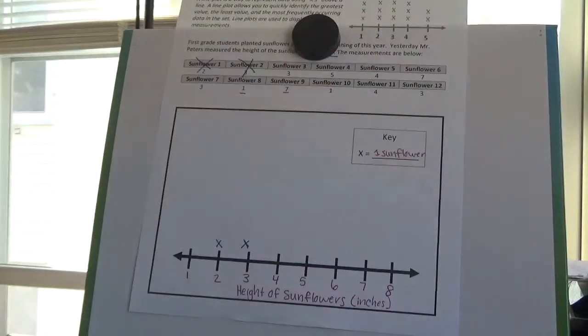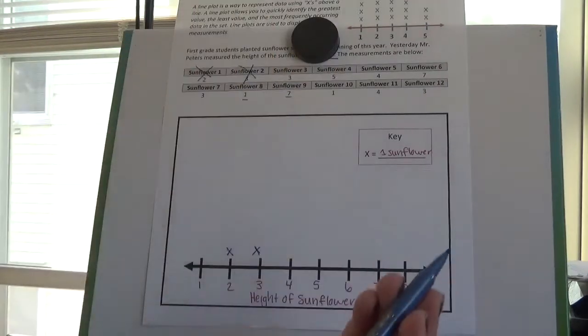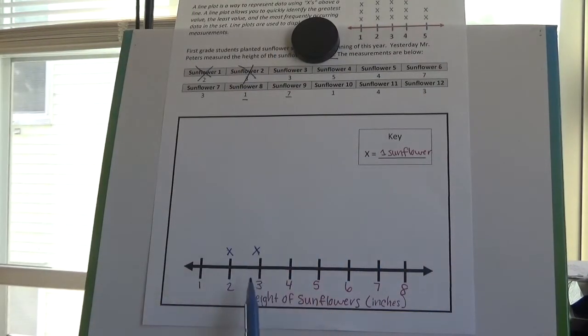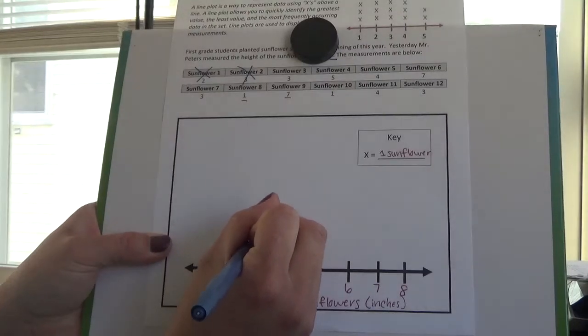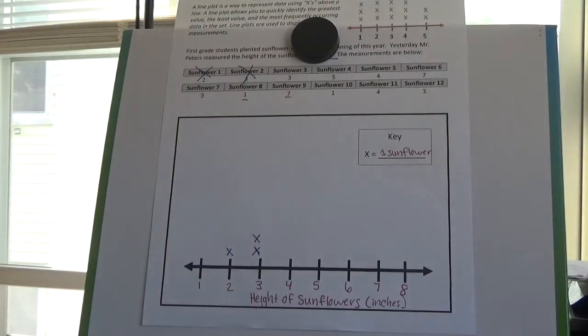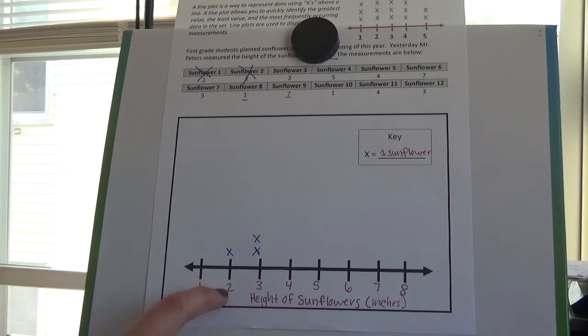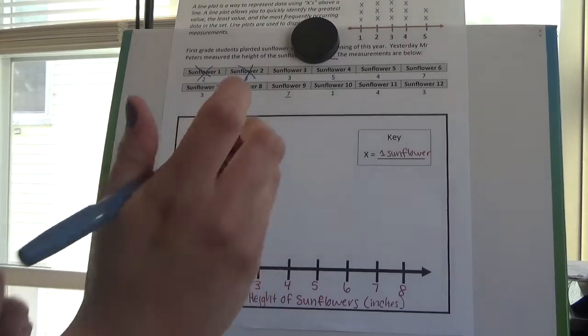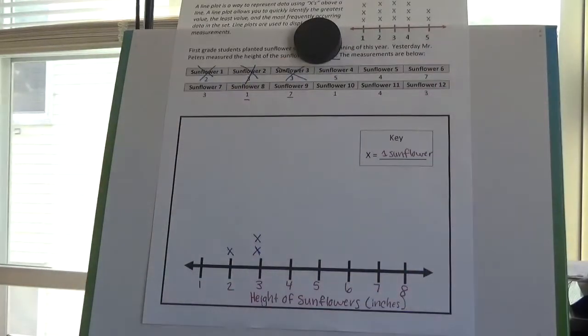All right. I want to make sure you guys can see this, okay? Sunflower 3 also measures 3 inches. So I'm going to go back to where 3 is, and I'm going to draw an X on top of the X that's already there. So when I take a look at my line plot so far, I can see that there's 1 sunflower that measures 2 inches, and that there's 2 sunflowers that measure 3 inches. I already used sunflower 3. So I'm going to continue this with all of the sunflowers.